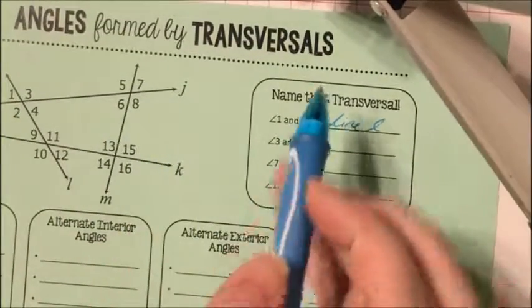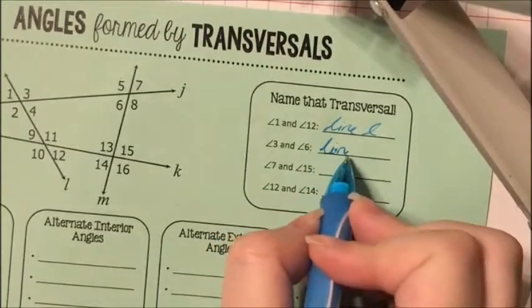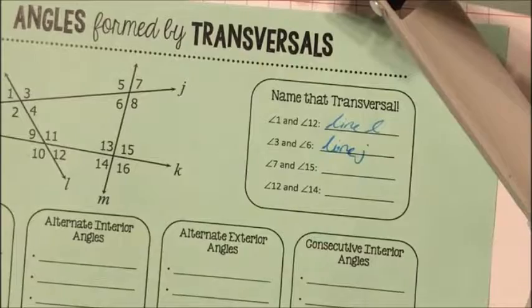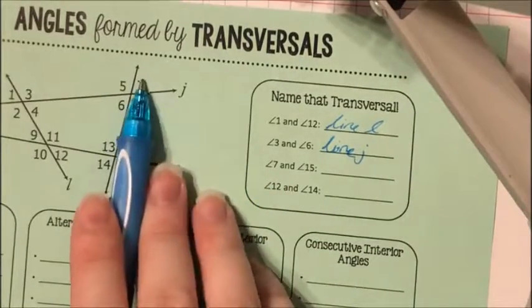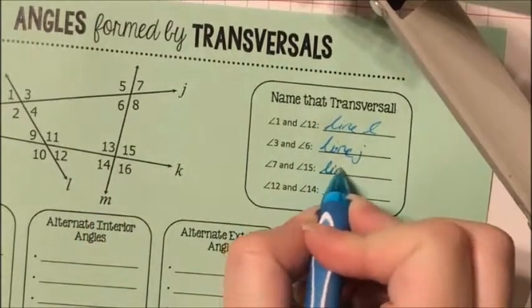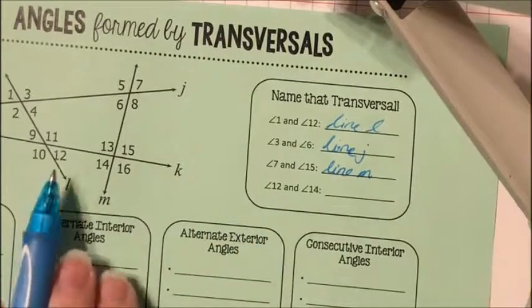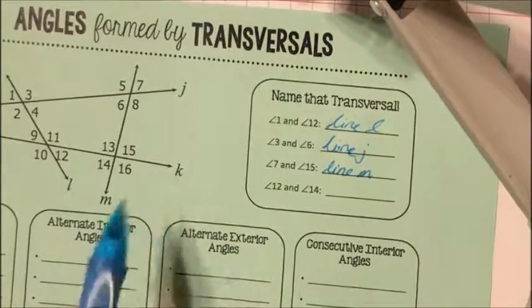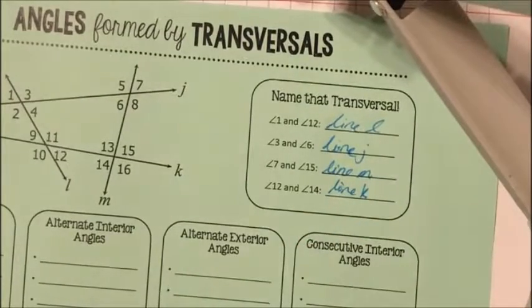They're cut by line J. Angle 7 and angle 15 are cut by M. And then 12 and 14, there's 12, there's 14, they're line K.